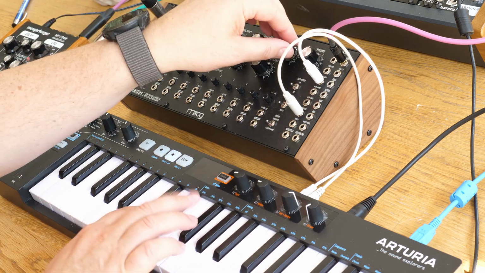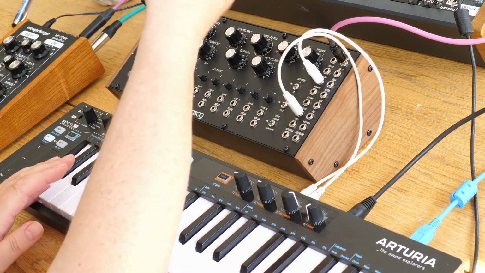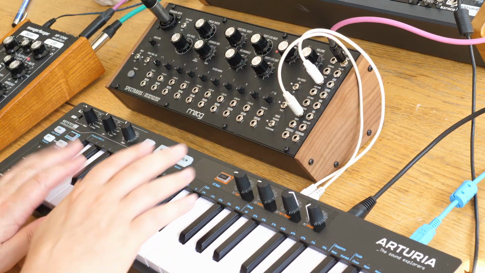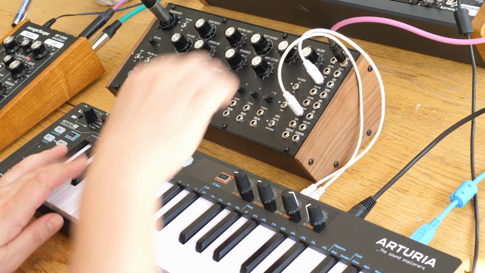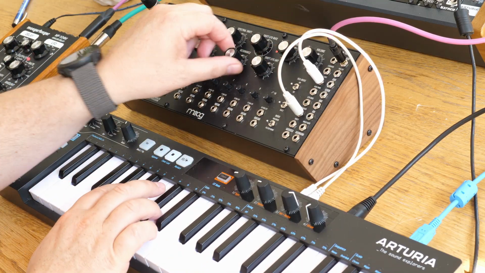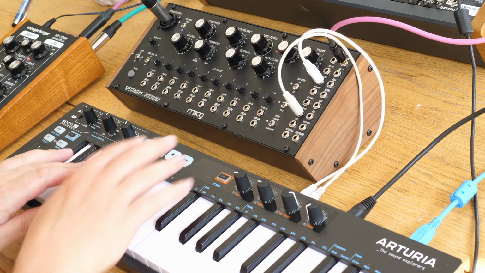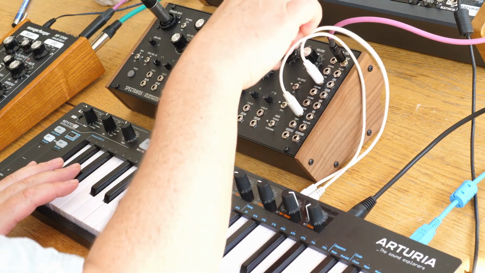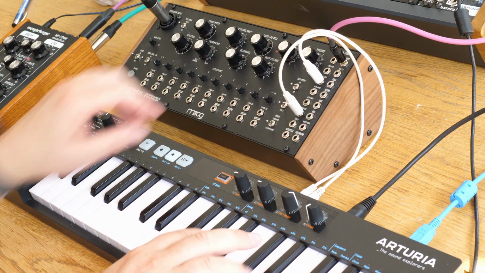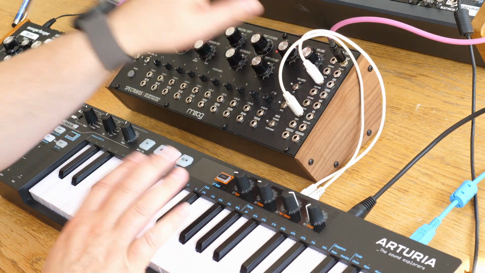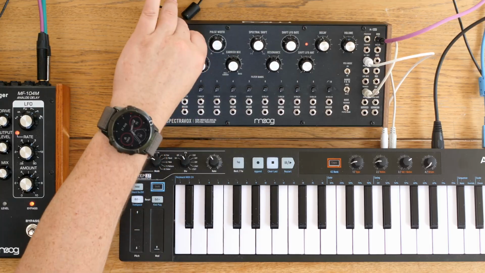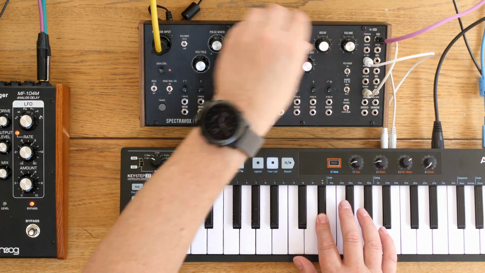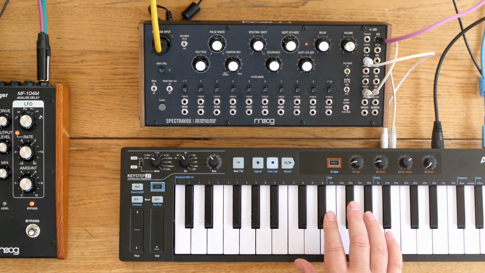Sawtooth. So pretty much as simple as you can get. Some resonance. Really simple little envelope there. All we've got is decay. But we've got a pulse as well, all the way around to a square.